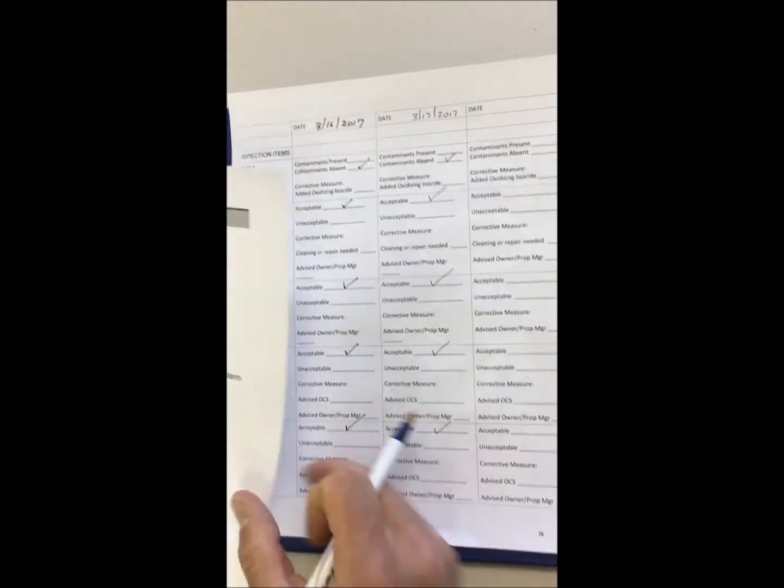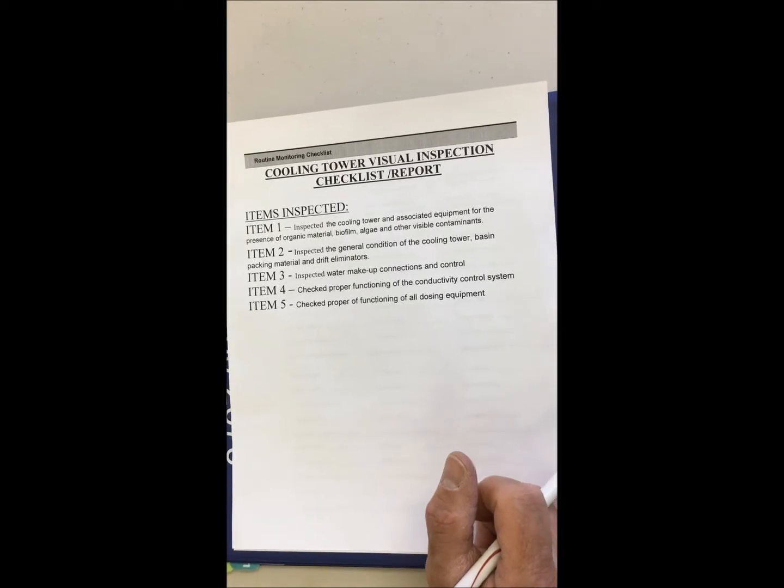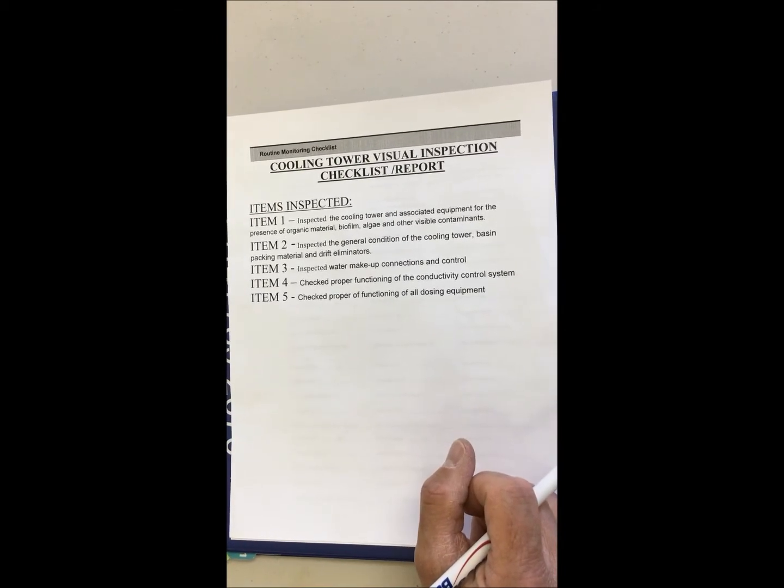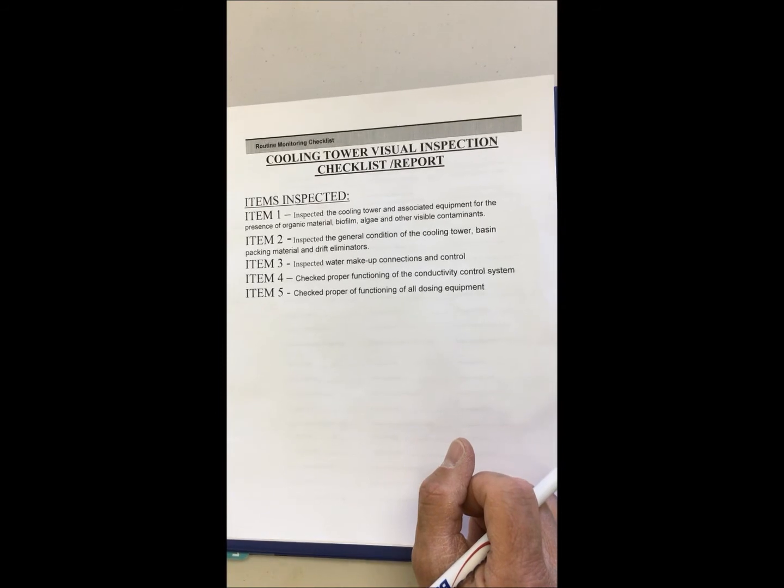With this all filled in, you are now fully compliant in the recording information you have to have on site for an inspection. As always, if there are any questions on any of this, please call us here at OCS Chemical Engineering. Thank you.